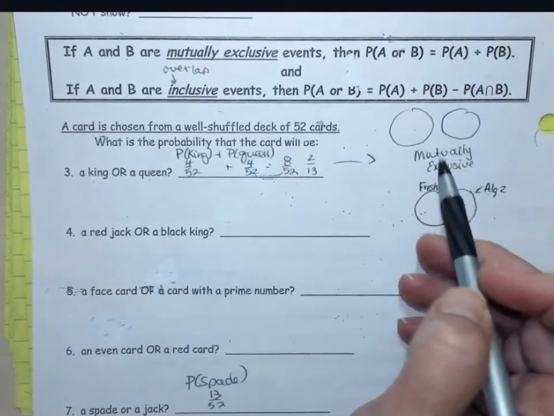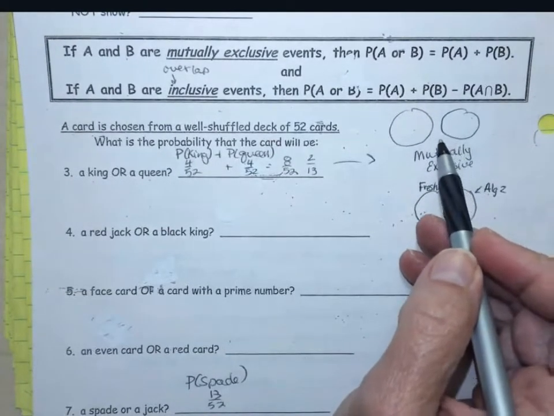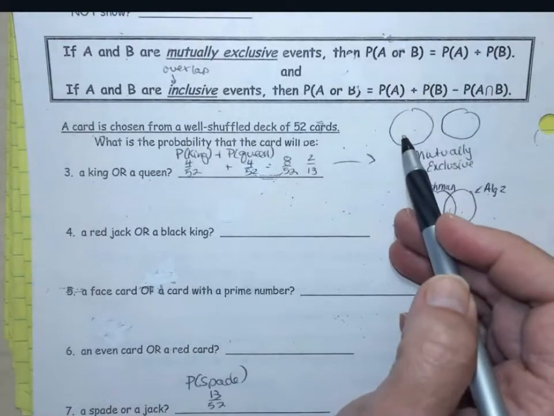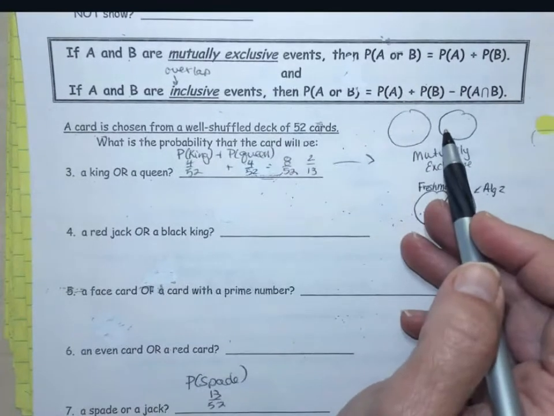Mutually exclusive means that they can't exist together. It's one or the other. So, for example, you're a freshman or you're a sophomore. You're not a freshmore. There's no way that you could be both things. You're one or the other.